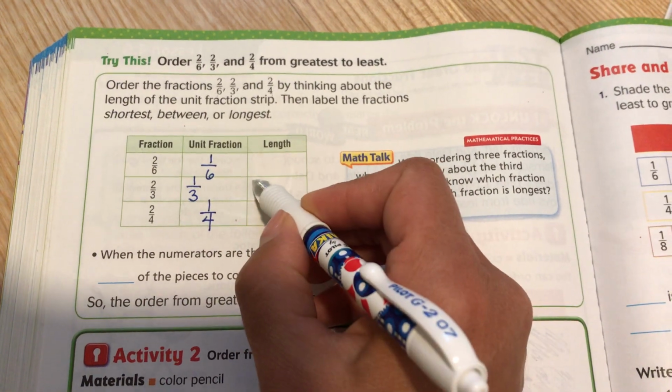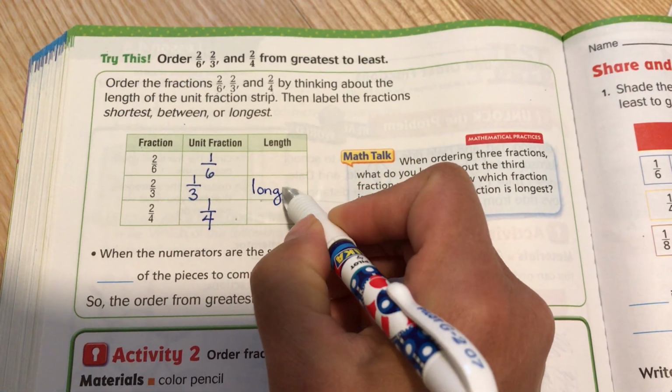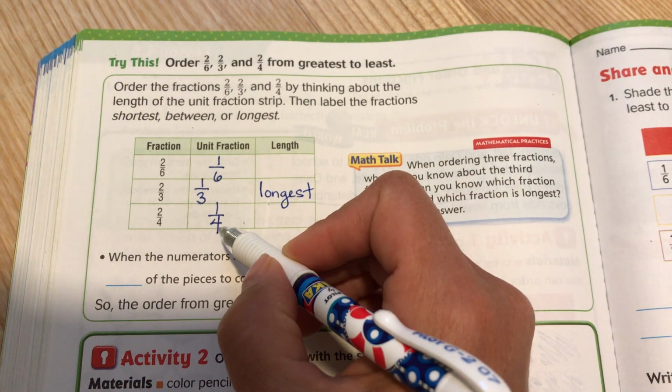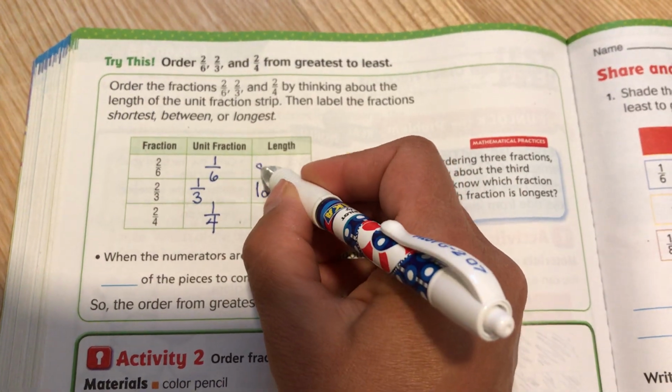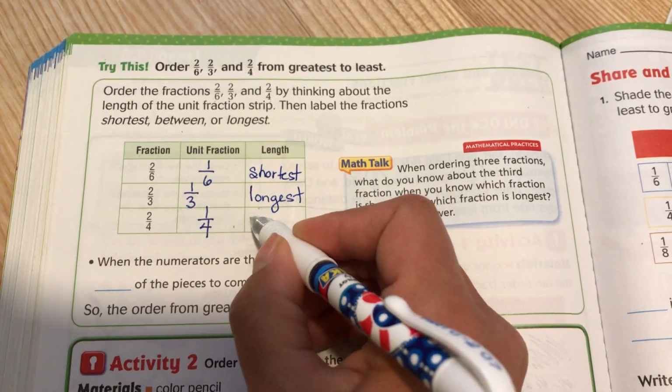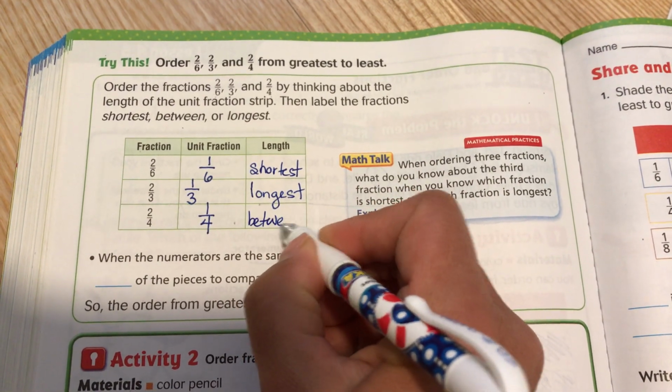So right away, I know that this is going to be the longest. This one is split 6 times. This one's only split 4 times. So this one's going to be the shortest. And then the one left over is going to be between, okay?